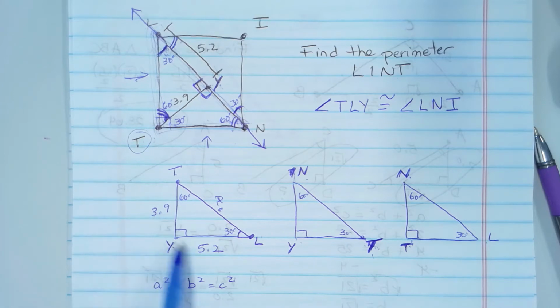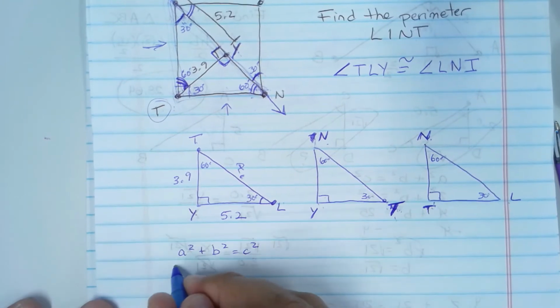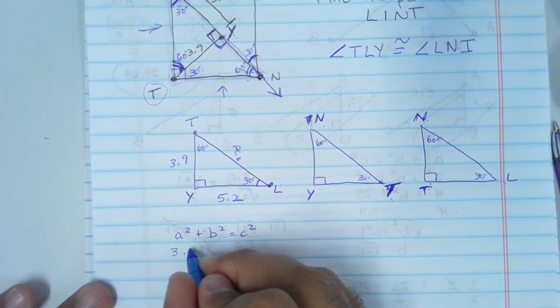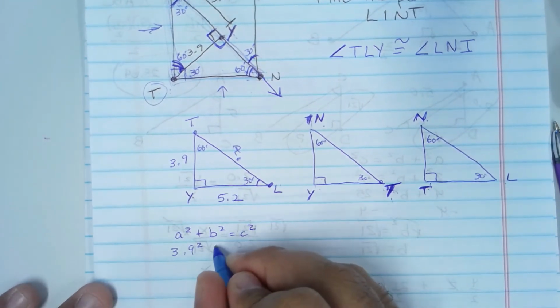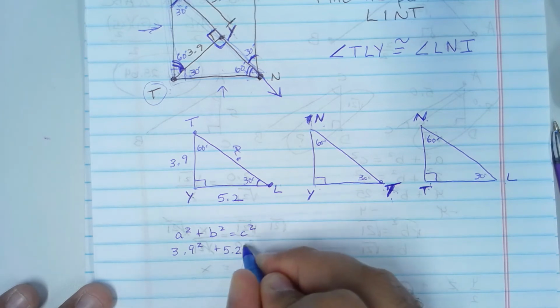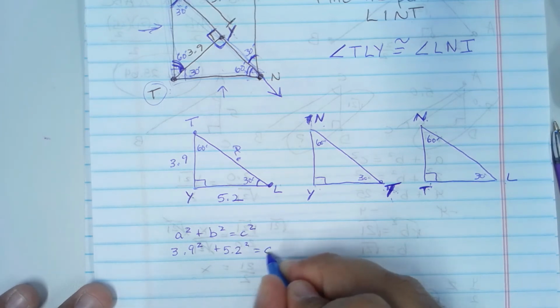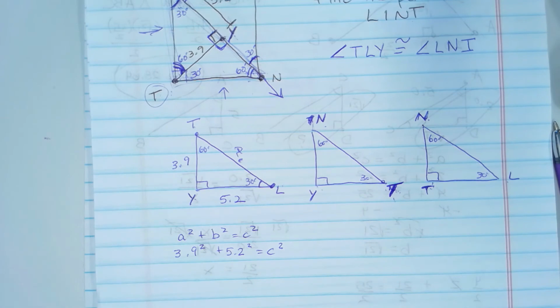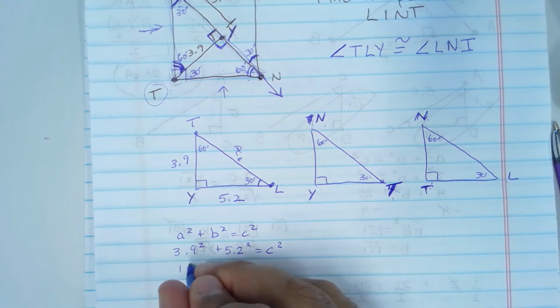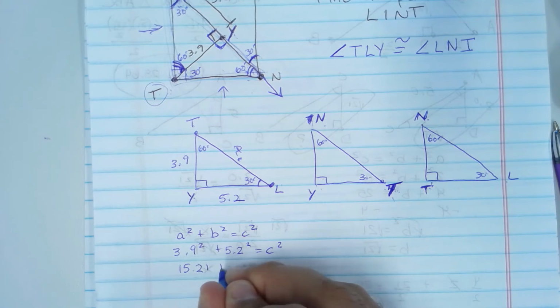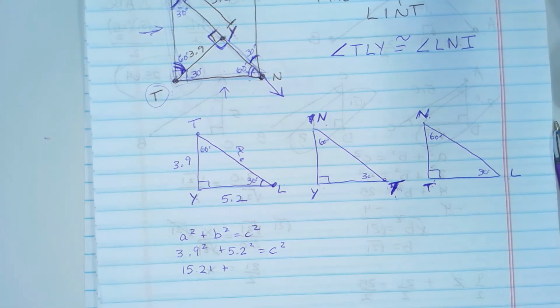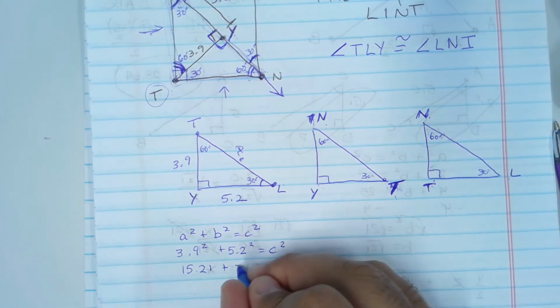So this is 3.9, this is 5.2. We're actually getting the hypotenuse over here. This will be 3.9 squared plus 5.2 squared is equal to C squared. 3.9 squared is what? 15.21, plus 5.2 squared is 27.04.